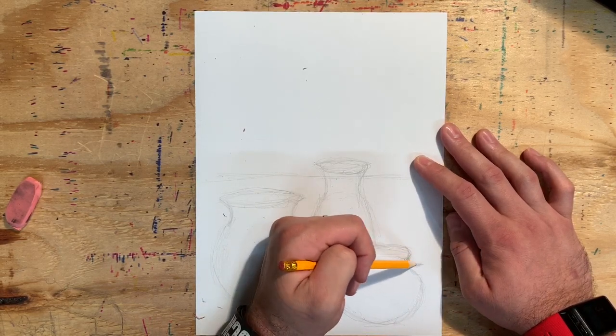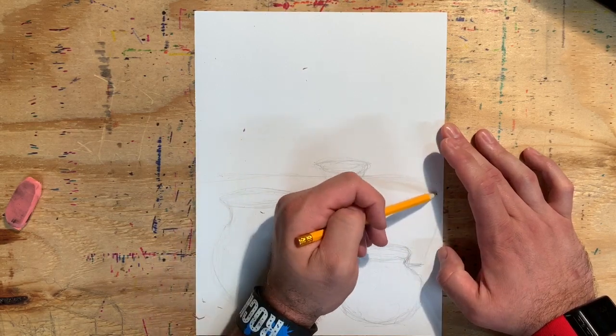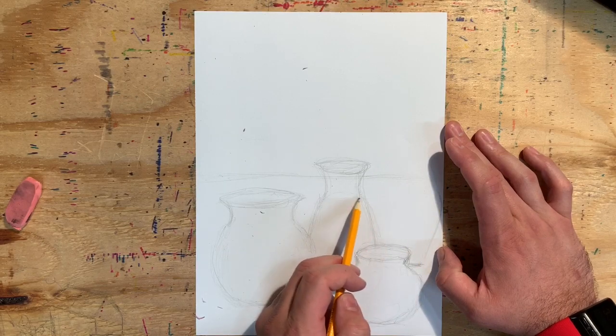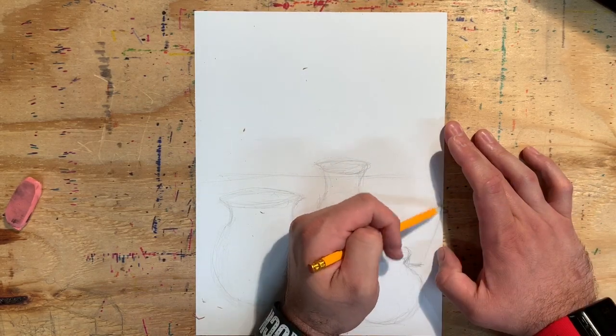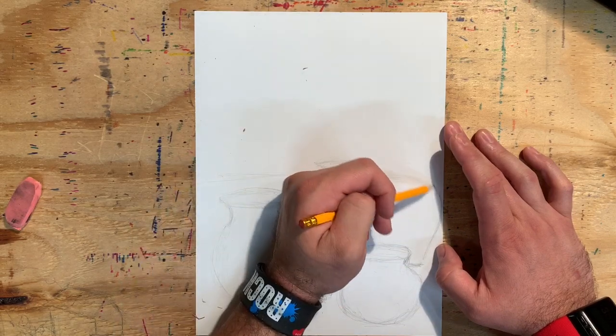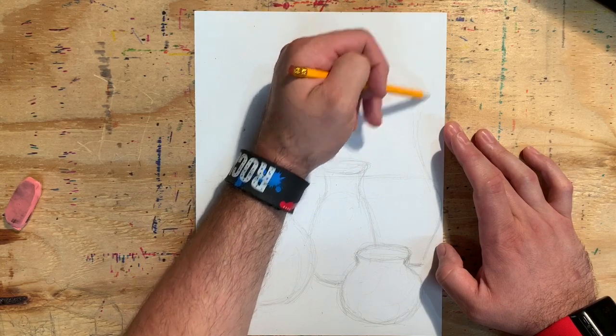And then this pot goes out. It's at its widest point. So the curved part is even with this pot when I look at it. And it curves in some. And then it's got a really tall neck part.